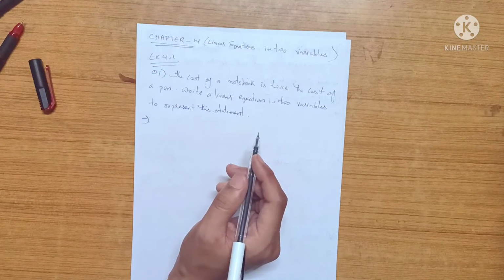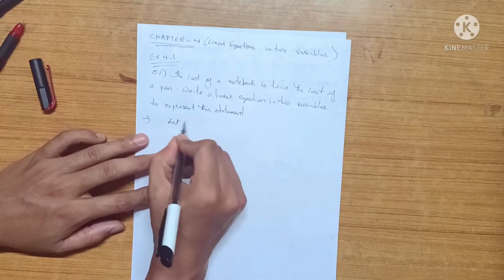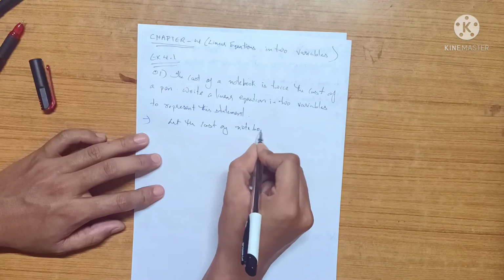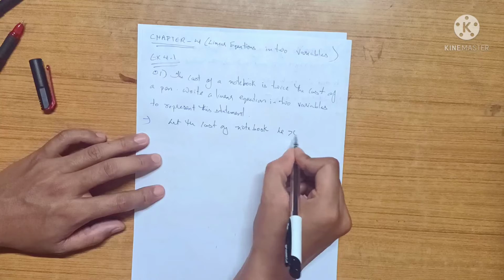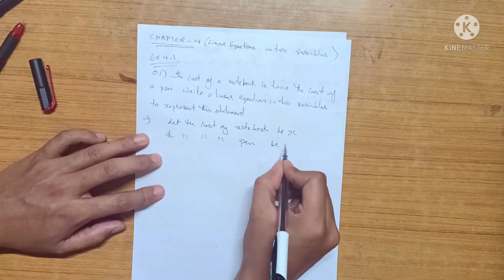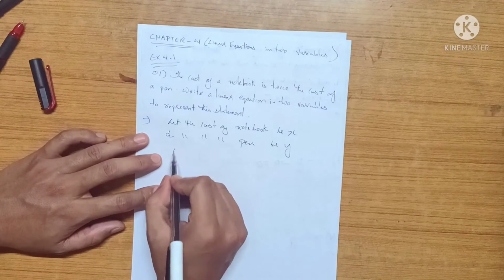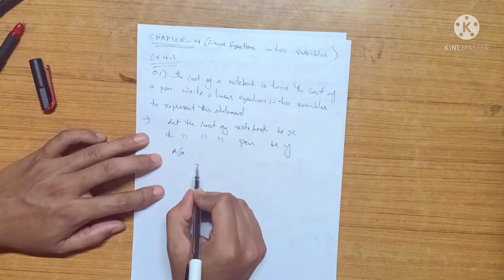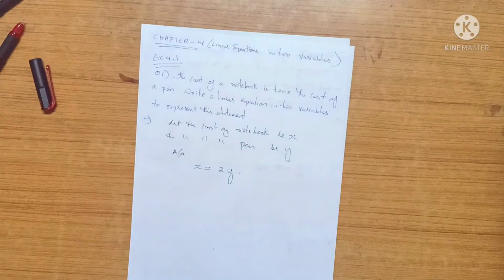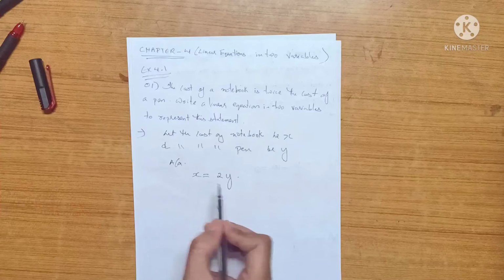The cost of a notebook is twice the cost of a pen. So let the cost of notebook be x and the cost of pen be y. They're saying the cost of one notebook is twice the cost of a pen.